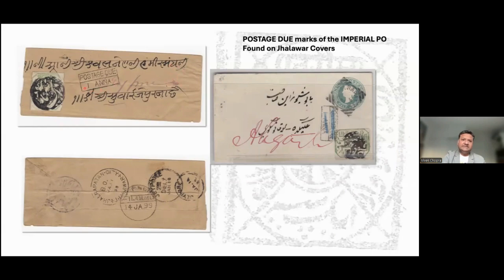So it says postage due 1 anna, and the Jaipur receiver had to pay that 1 anna to collect this. And here is a freak where the postage was paid, both imperial as well as local, but accidentally this seal was applied, which was later struck off, which says postage due 1 anna.